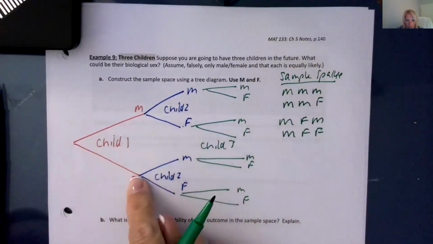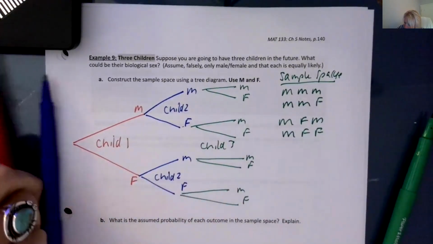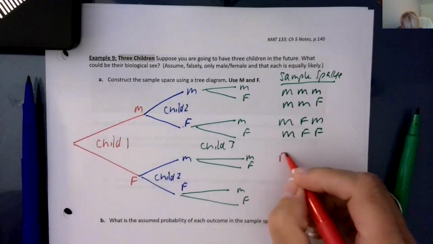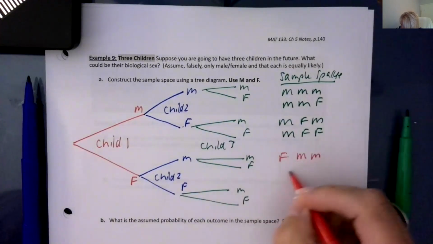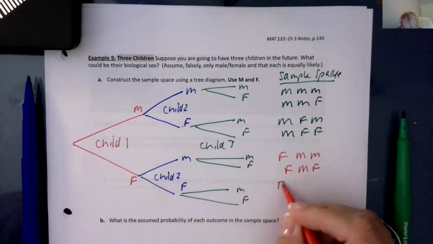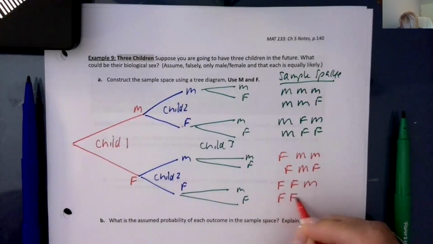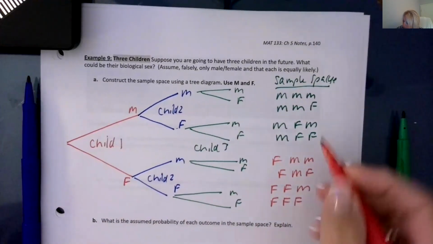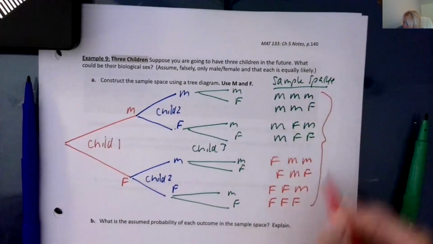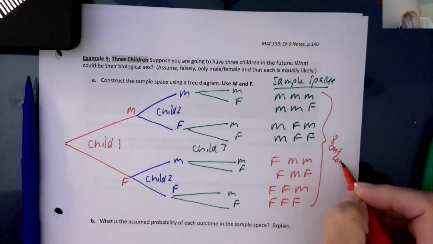And now we're going down to all the possibilities where we had a female on the first child. So we could have female, male, male, or female, male, female, or female, female, male, or female, female, female. So there are a total of 8 outcomes that could happen here.